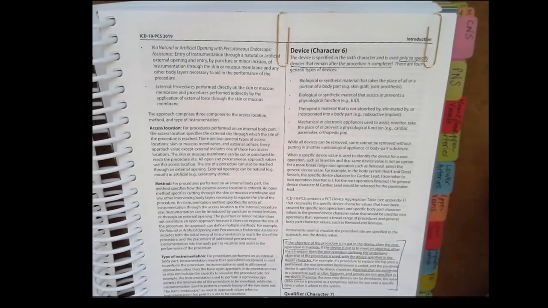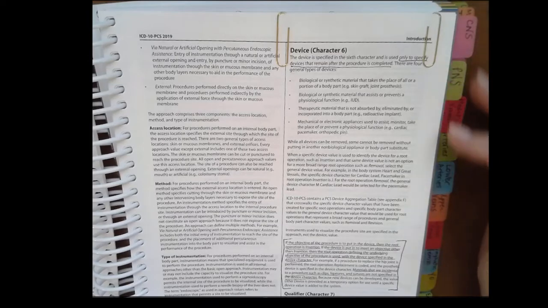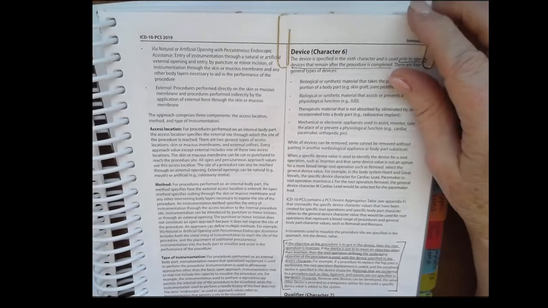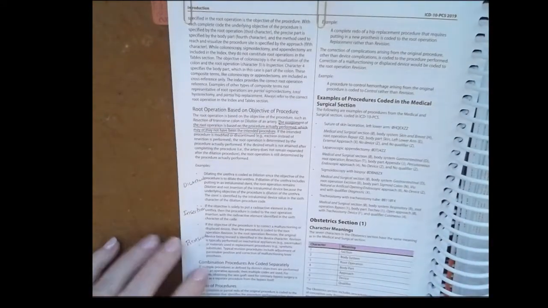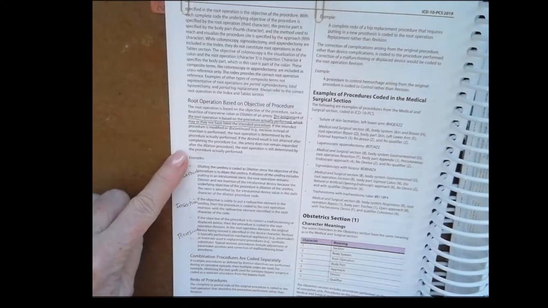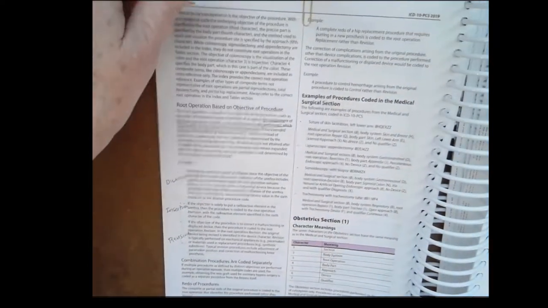On this page, I have reminders about devices. We don't code devices unless they remain after the surgery. Then this is a reminder about devices as well, and insertion as a root operation. On this page, more information about root operations based on the objective of the procedure, which is the same thing as what is the intent that I mentioned in some of my other podcasts.